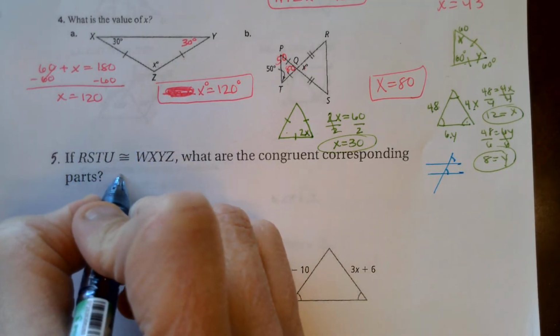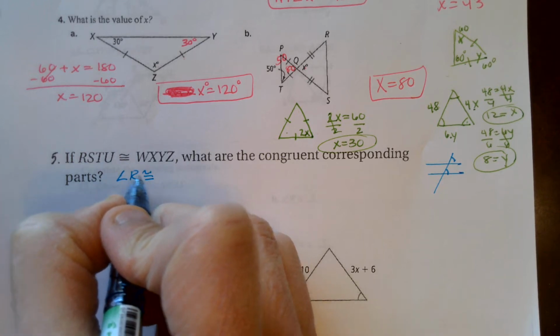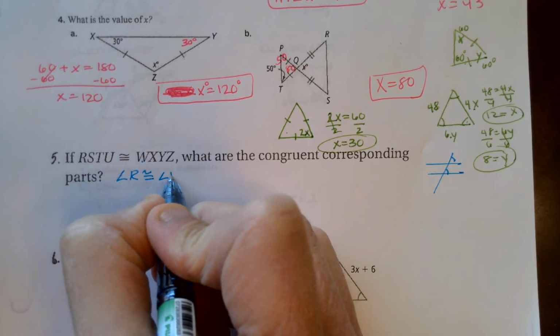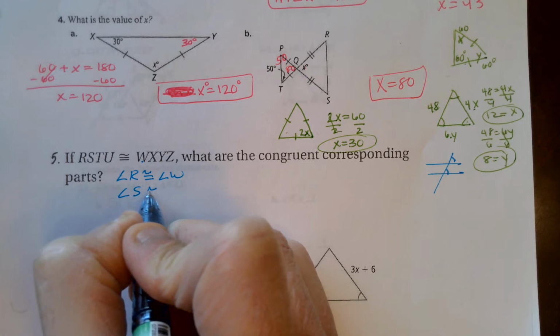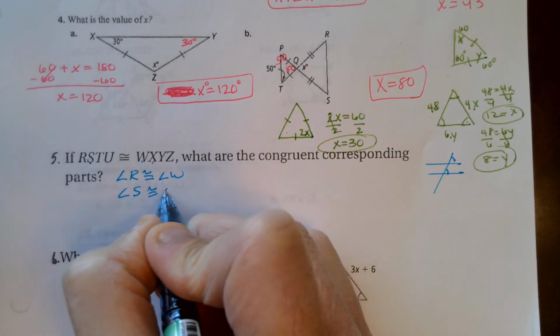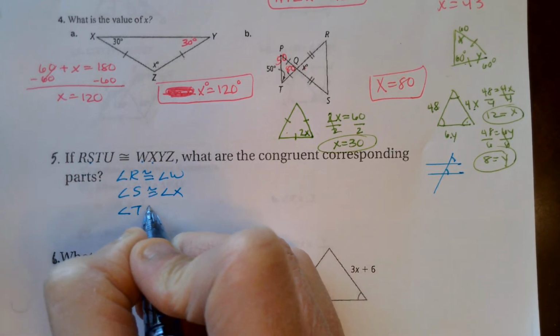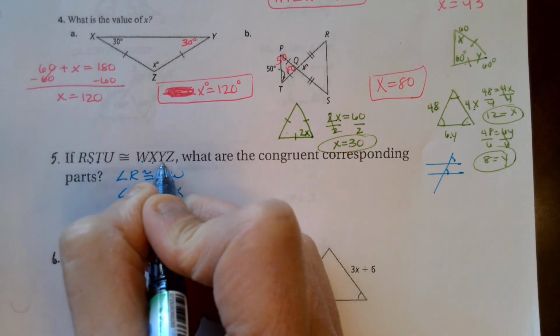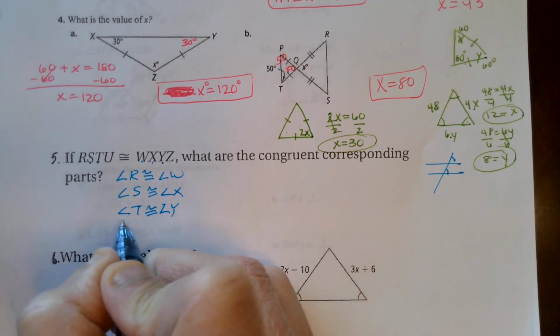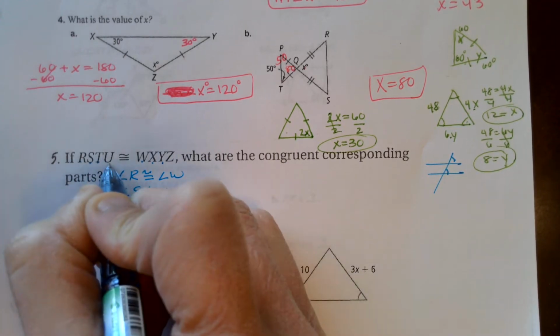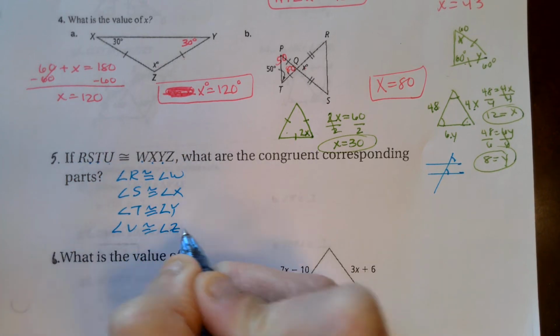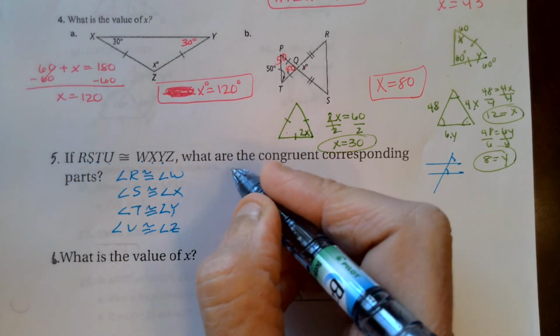So I'm going to start by looking. Angle R is congruent to angle W. Angle S is congruent to angle X. Angle T is congruent to angle Y. Angle U is congruent to angle Z. Then I go over and I have to get all my segments.